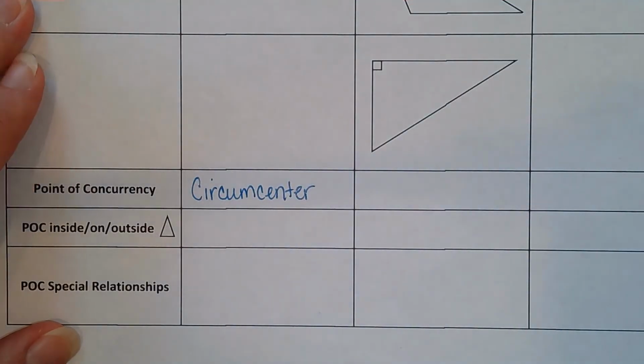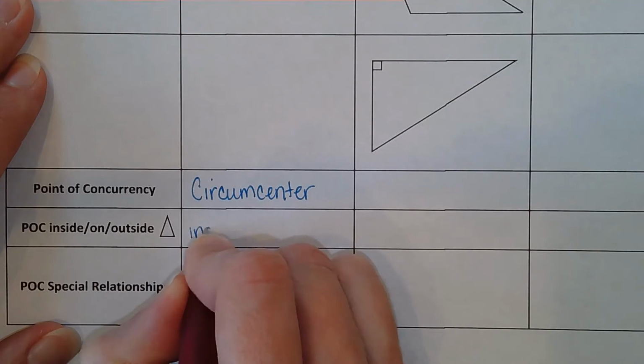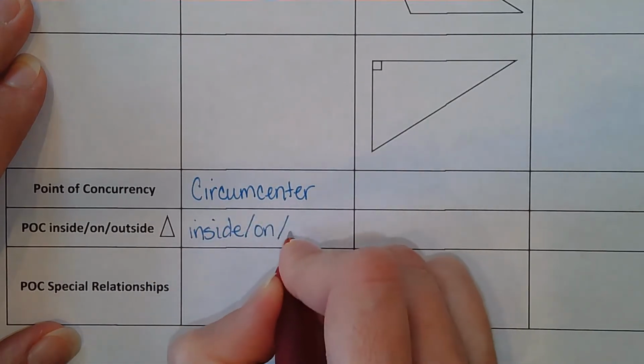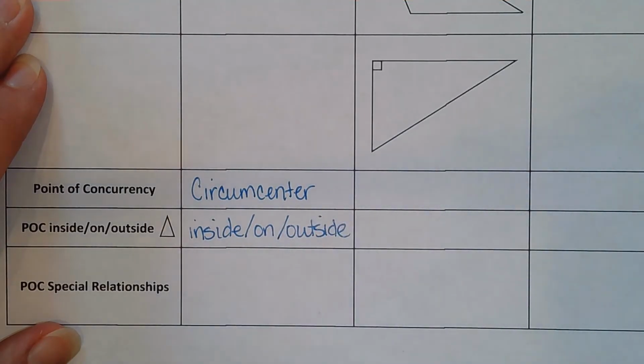Circumcenter. And is that point of concurrency inside, on, or outside of the triangle? It can be any of those. Okay, the circumcenter can be inside, it can be on, and it can be outside of the triangle. Depends on what kind of a triangle you're dealing with. And the special relationship here, okay, that circumcenter is equidistant from each vertex.